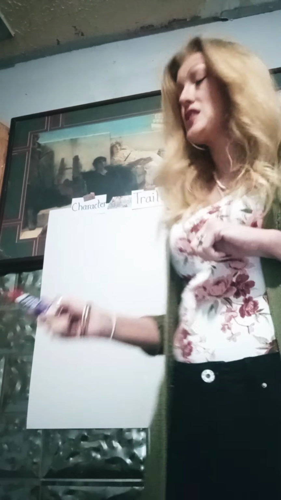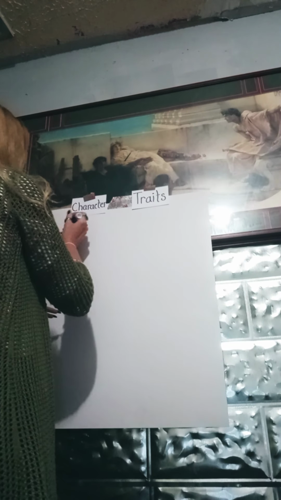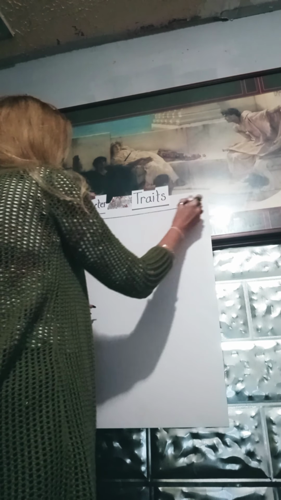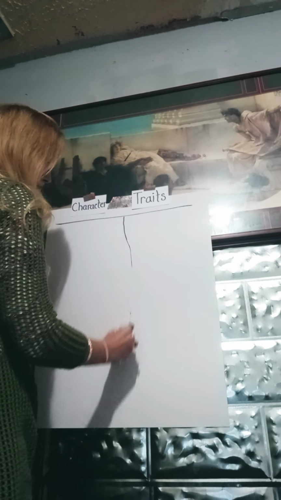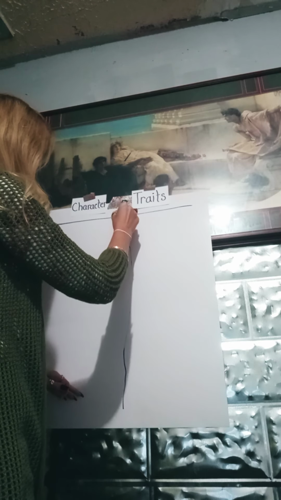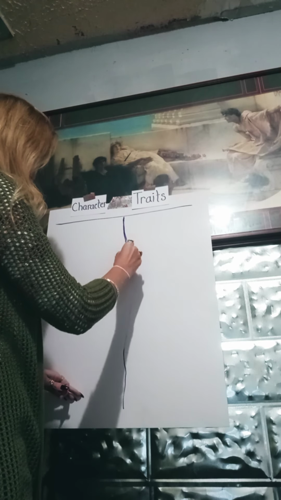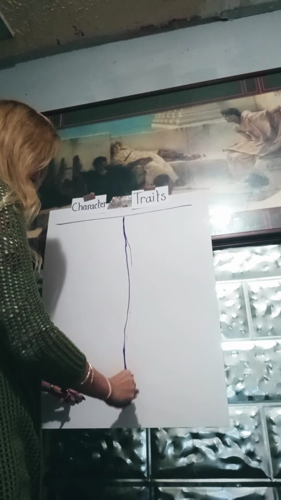Can you take out your red composition notebook, please? And we're going to make a T-chart, just like the one that we made when we did the even and odd. So we'll draw a big T. Of course the marker stops writing. Just like that.